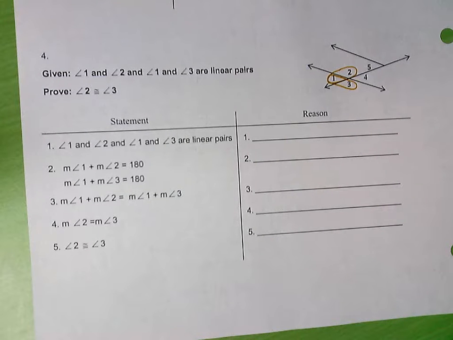Now yes, those are vertical angles, so you could say that they are congruent. But what you want to do is use your given to prove that they're congruent. So we're going to use the information that we were given in order to prove those congruent.